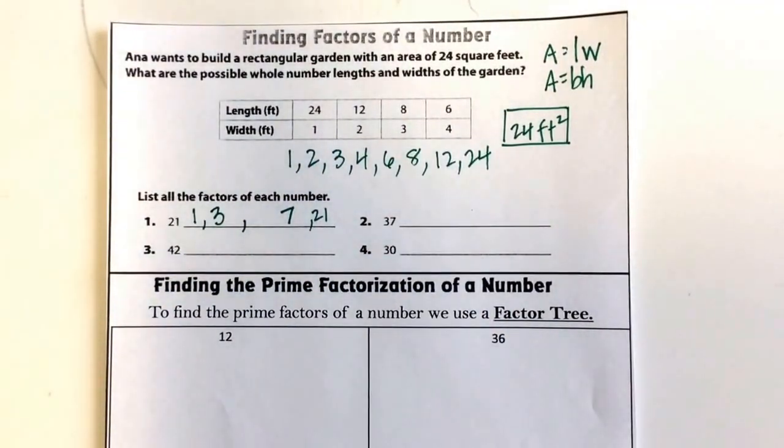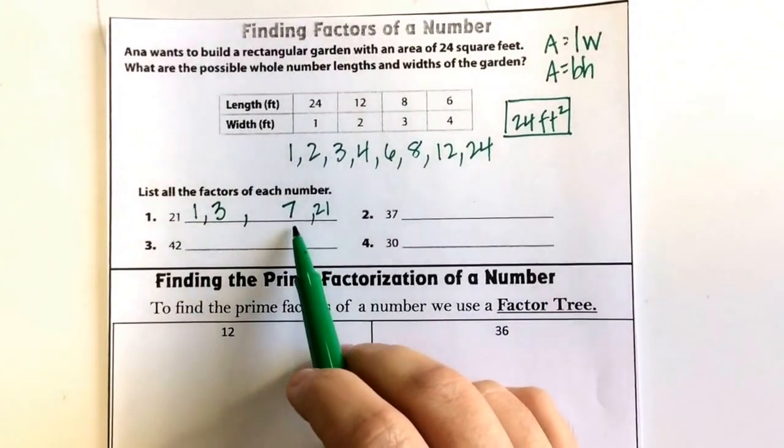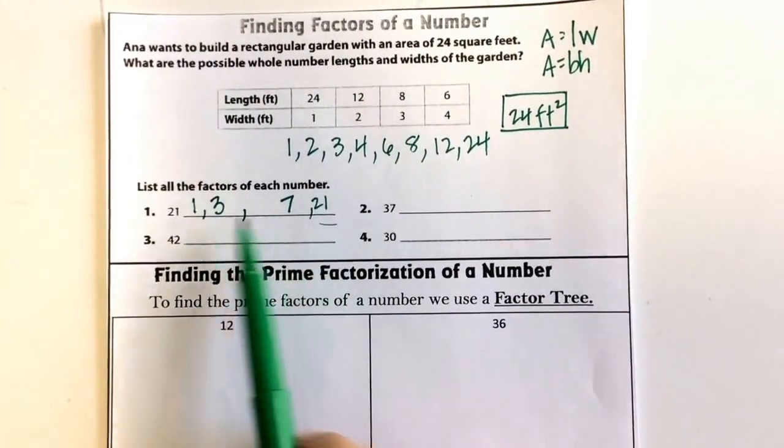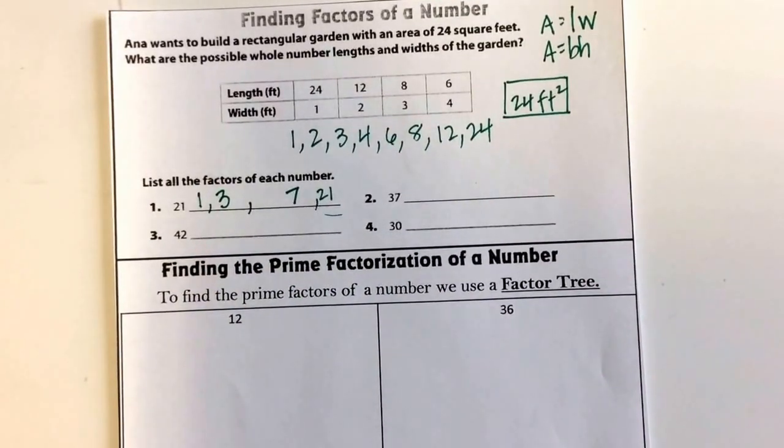And so then I'm going to ask myself, okay, what about 4? No. 5? No. 6? No. And then you get up to 7, which we already have, and we know there's nothing after that. And so this would be your complete list of factors for 21.